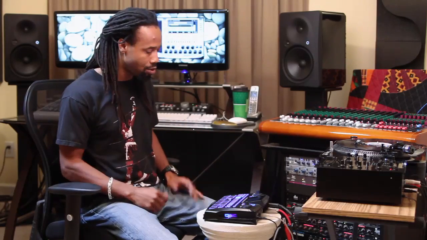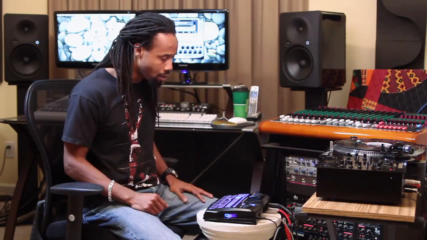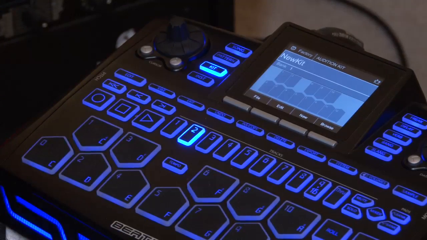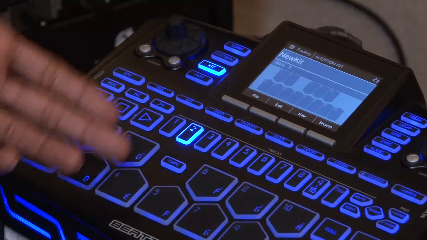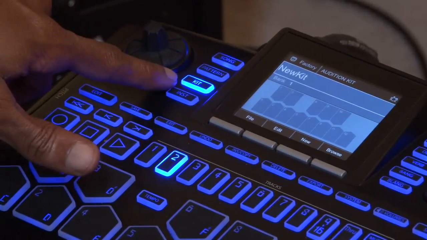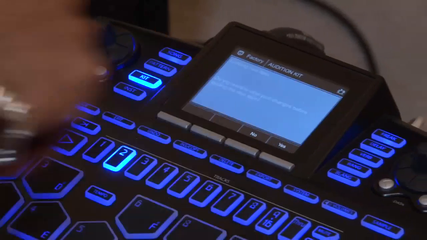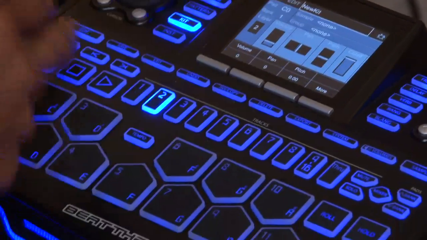So let me show you how to do it. It's very, very simple, very straightforward. All right, first you got to create a new kit. All right, so here I am. I got my new kit going. I'm in kit mode, and I'm going to hit my new soft key, and there's my new kit.